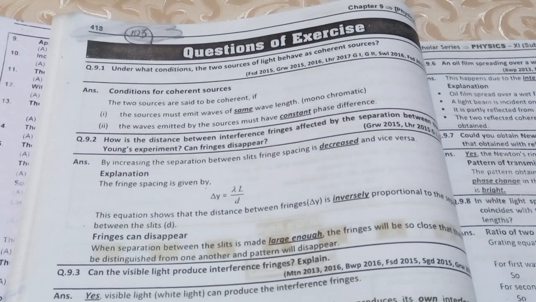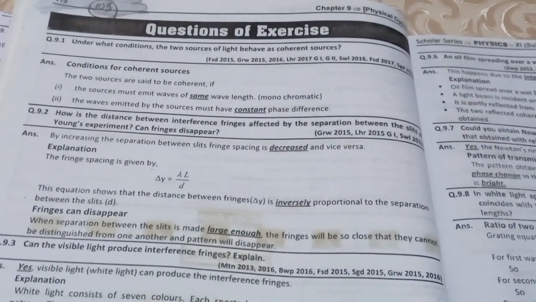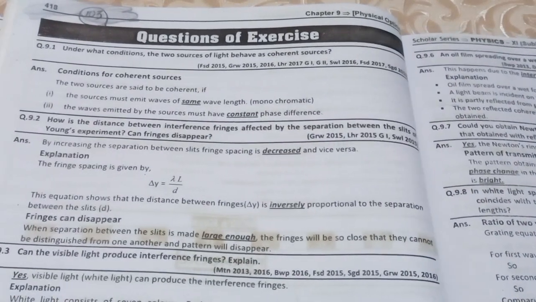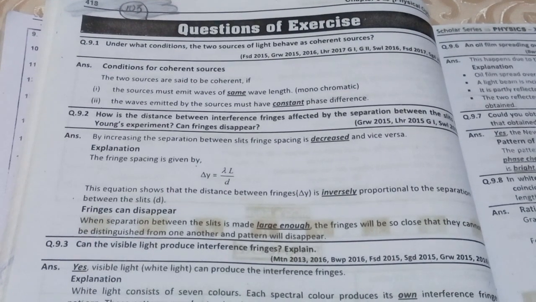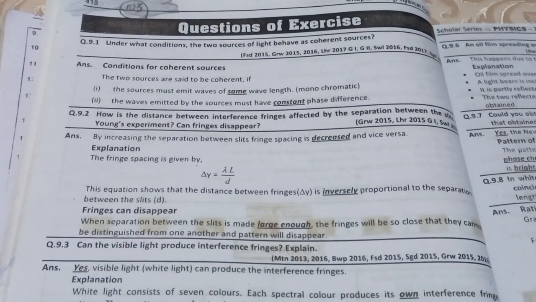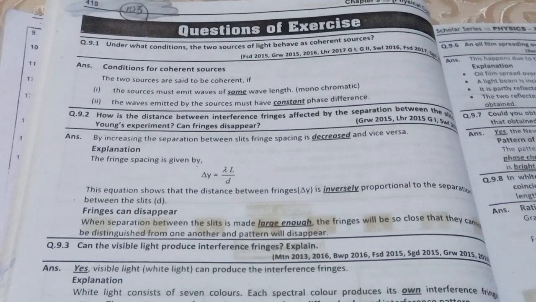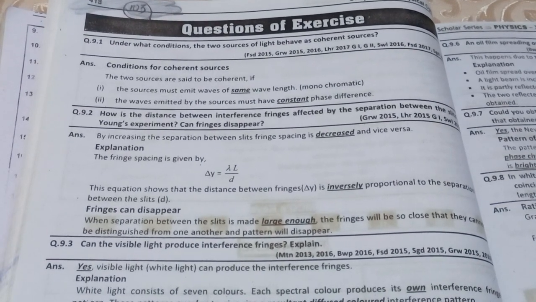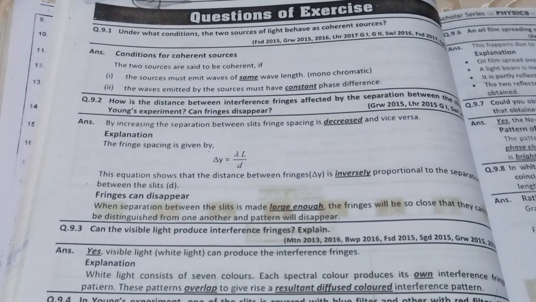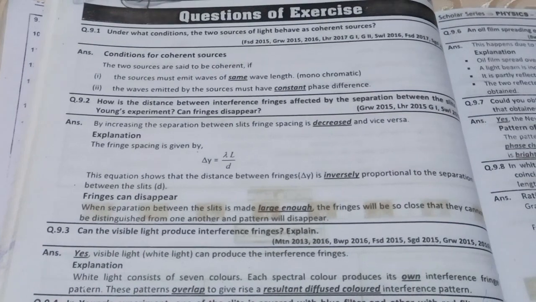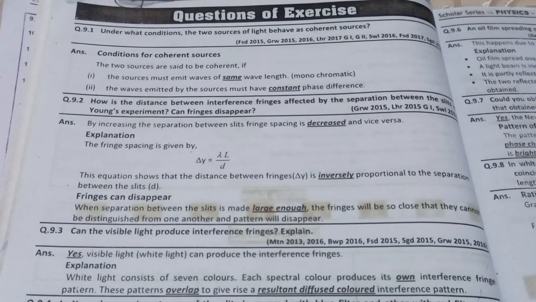Question number 2. How is the distance between interference fringes affected by the separation between the slits of Young's experiment? Can fringes disappear? Answer. By increasing the separation between the slits, the fringe spacing is decreased and vice versa. Explanation. The fringe spacing is given by this formula. This equation shows that the distance between the fringes is inversely proportional to the separation between the slits.